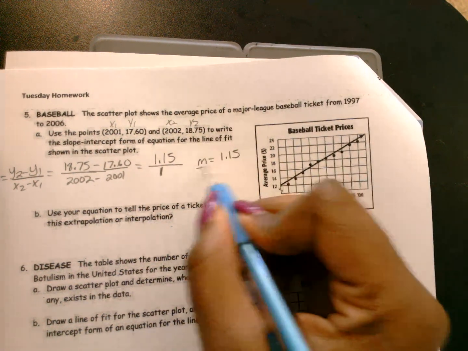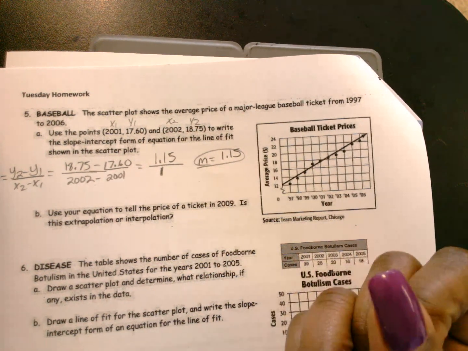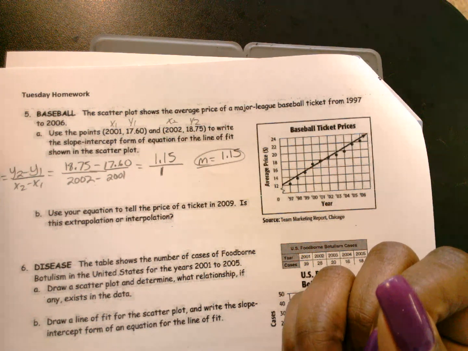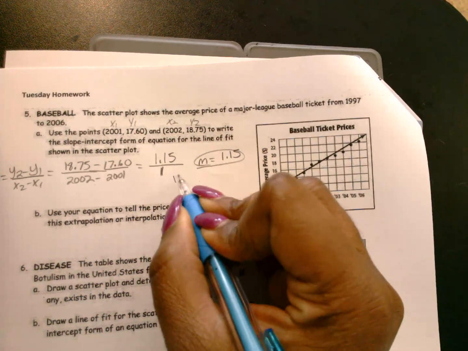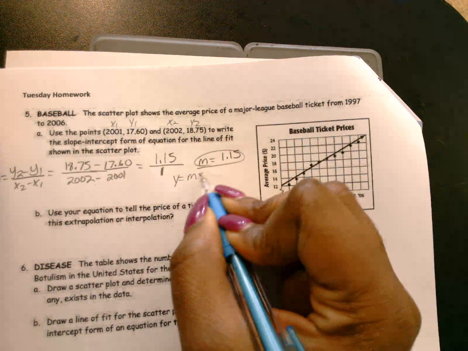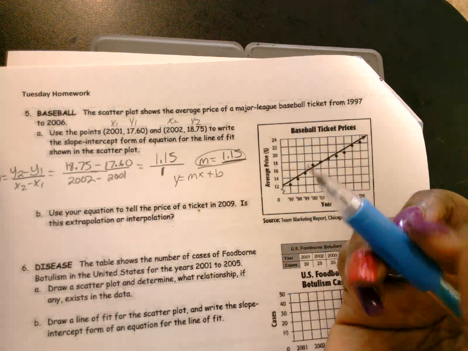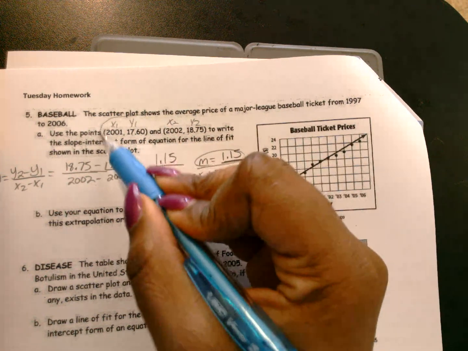So now we need to find B. So now we're going to find the starting amount. What is the starting amount? Let's find B. Let's substitute. We got y equals mx plus b, and we're going to plug in this for m. Let's choose an easy point. Which one of these points do you want to choose? The first one or the second one? Let's choose the first one.